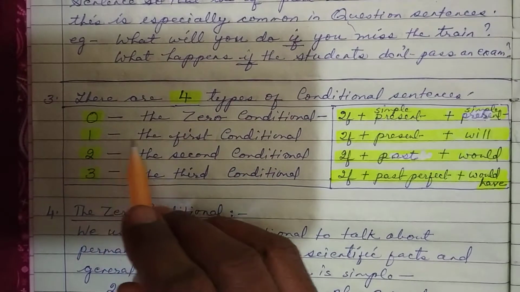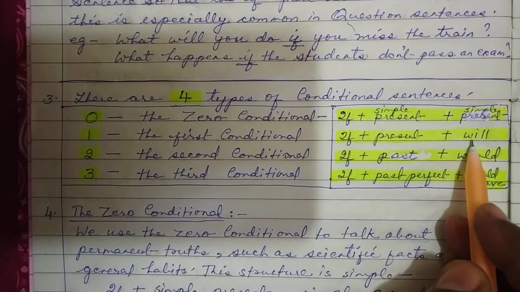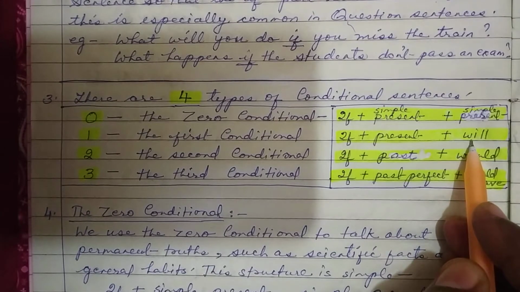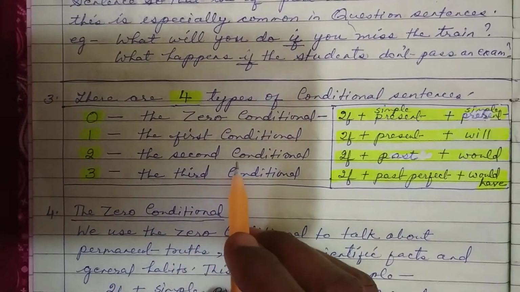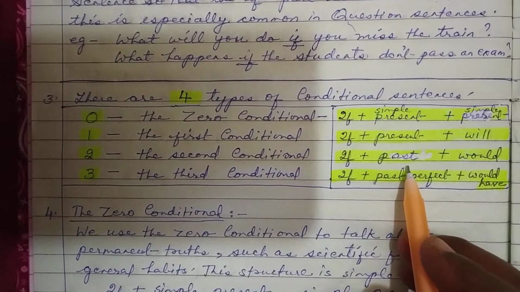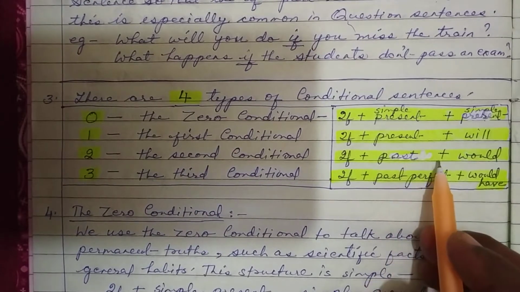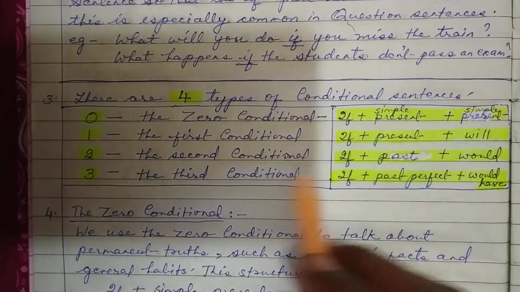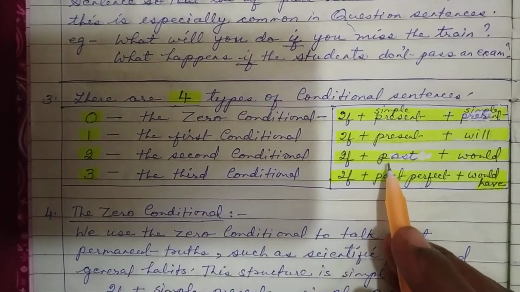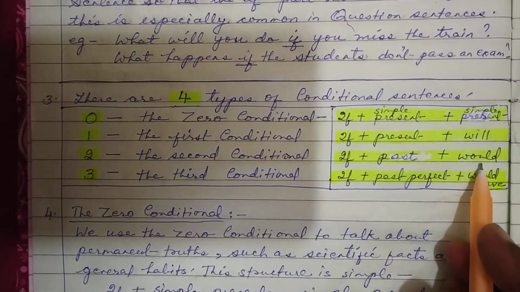Then type 1, the first conditional: if plus present plus will. So this is the structure in the first conditional. Then coming to the second conditional, we have if plus, instead of the present, we have the past here, past plus would. So in the second conditional, we have if plus a verb in the past tense and would.